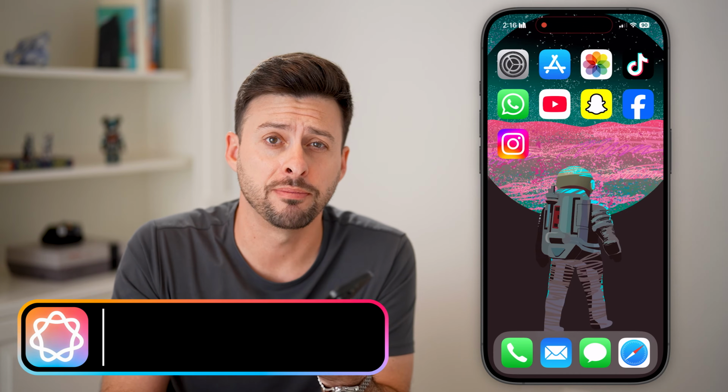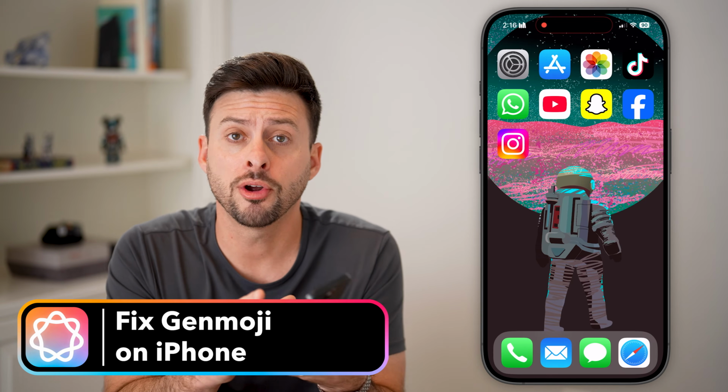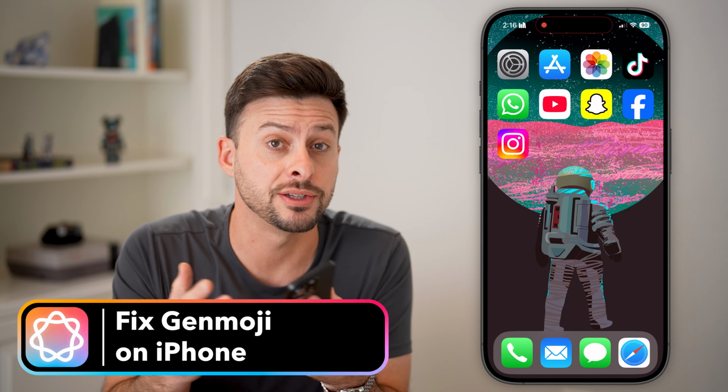Here's how to fix Genmoji on your iPhone. Now, if you're on your iPhone and you wanted to use the latest Genmoji feature to create emojis, but it's not working or not showing up, I'll show you how to fix it.